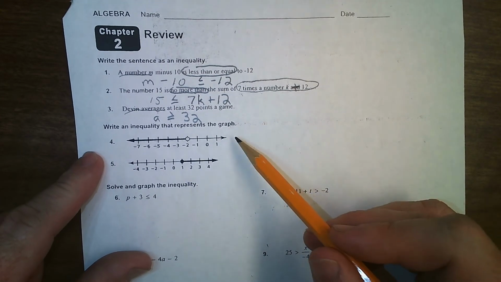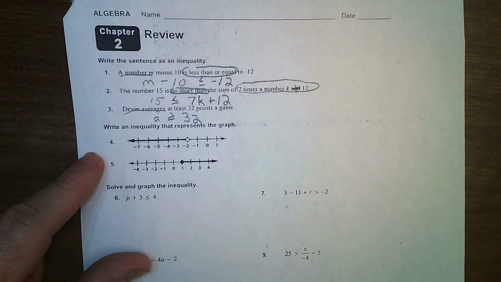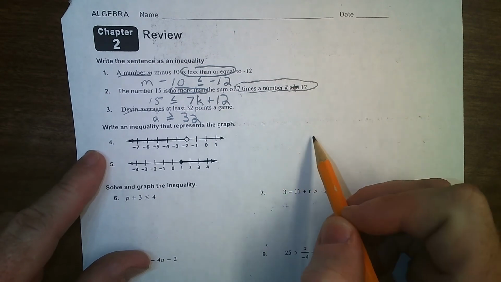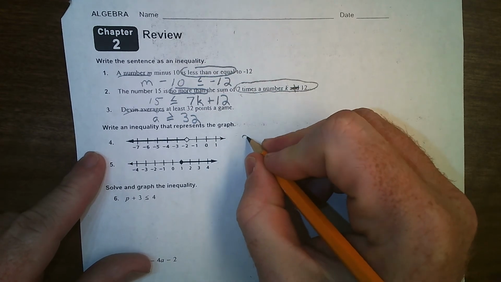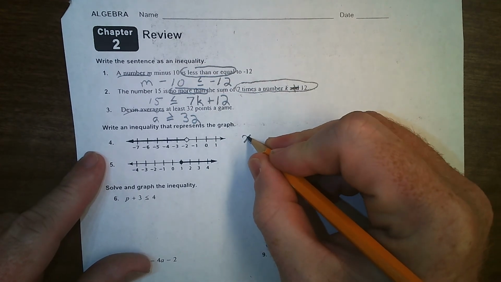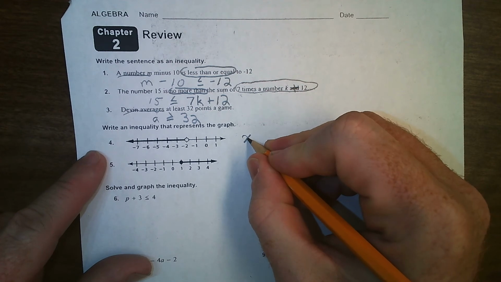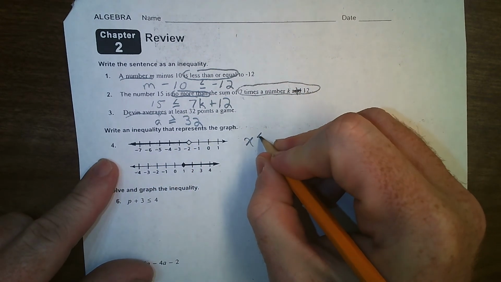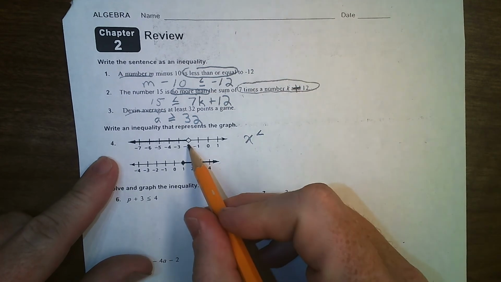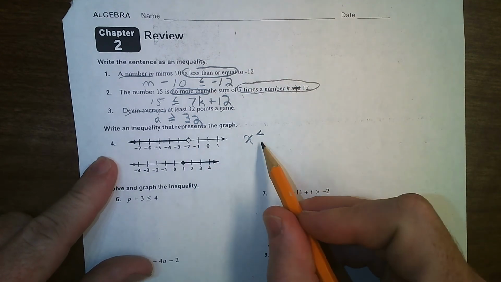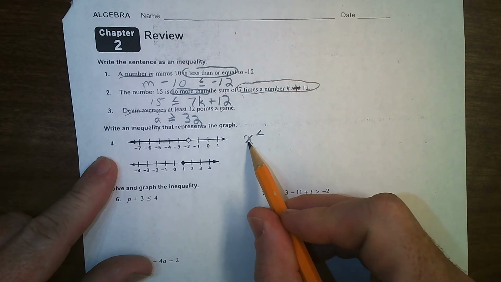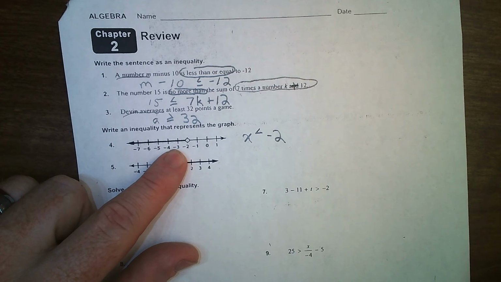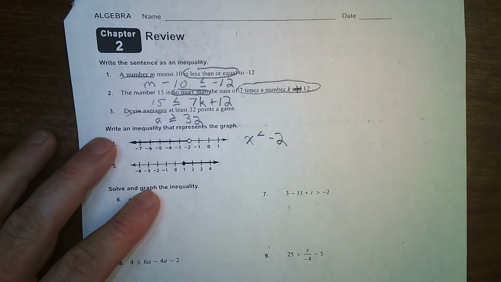Now, when you're writing the inequality given a graph, you can do it two ways. I'm going to start with my variable, so I'm going to say x. This stands for what I'm shading. What I'm shading is, and since it's to the left, it's all the things less than. This is not closed in, so I don't write the equal to. Everything I shaded is less than negative 2. Okay? And then you can make that look a little bit nicer.